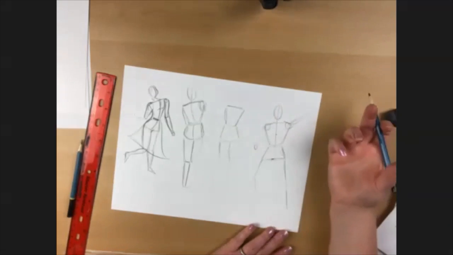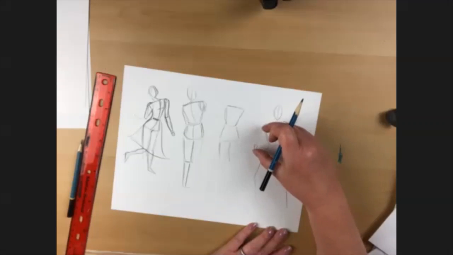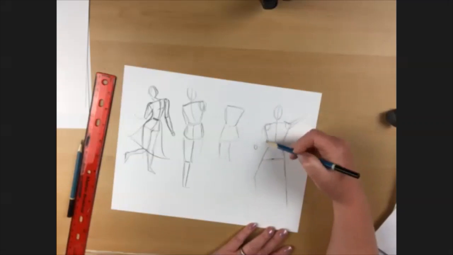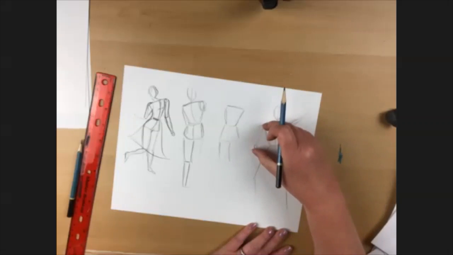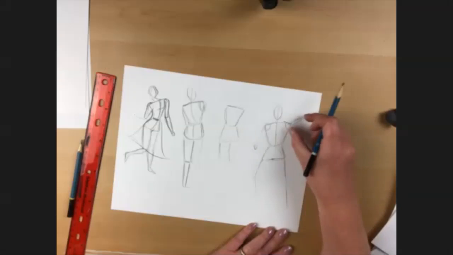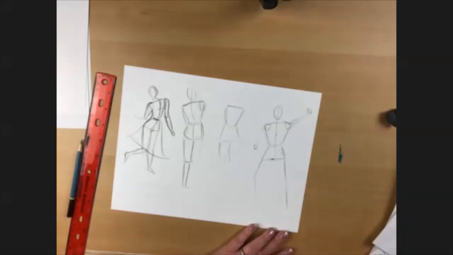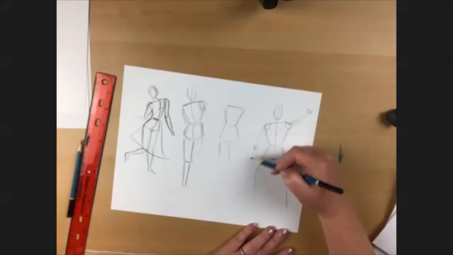So to help me measure this arm, I could just be like, okay, I know that the wrist comes, or I know that the elbow comes to here. I know that's about the same. Is that the same? Is that the same? Is that the same? And that's going to help me.